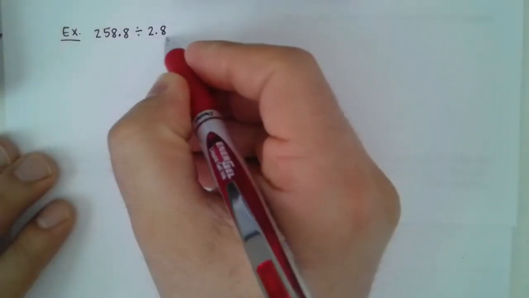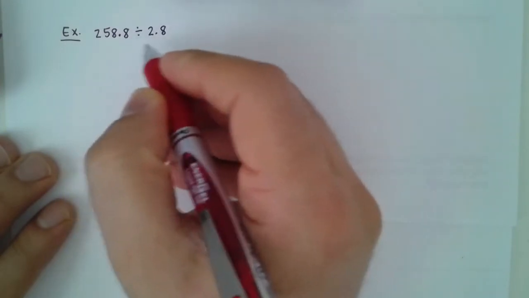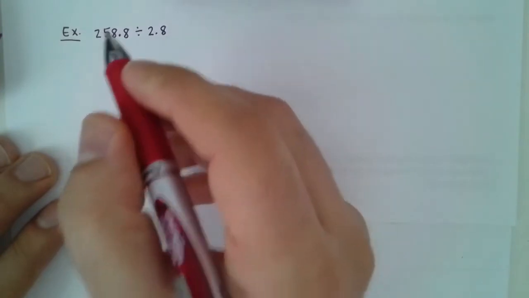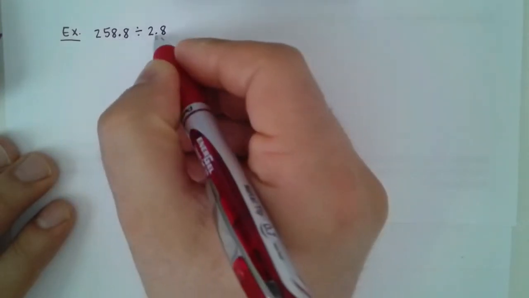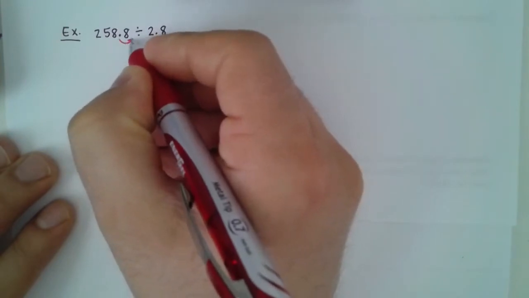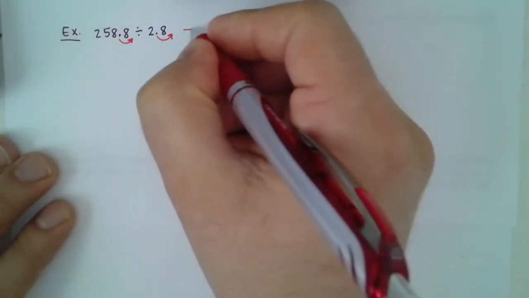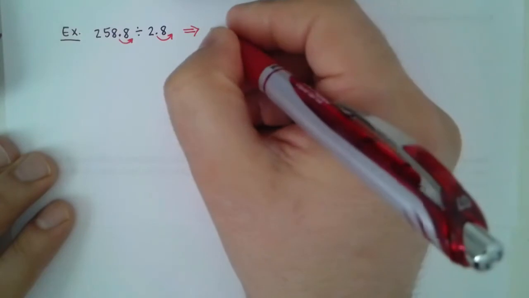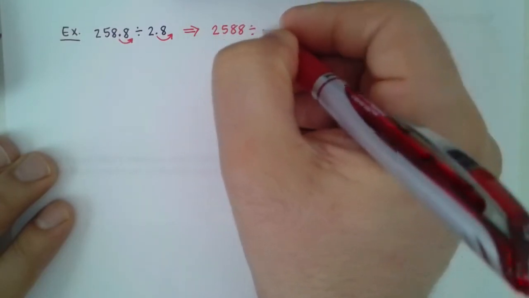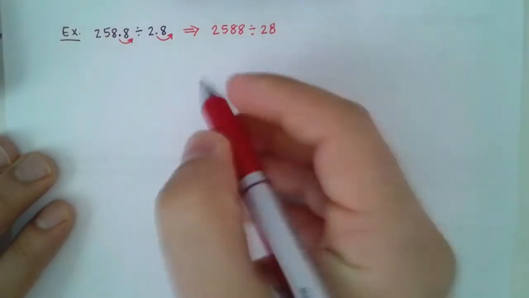You can move the decimal point for each number to the right or left as many times as you like, but you have to do the same for both numbers. So I move this decimal point 1 to the right to make it a whole number. You do the same thing for that one. Move to the right. So actually this division is the same as dividing 2588 by 28.